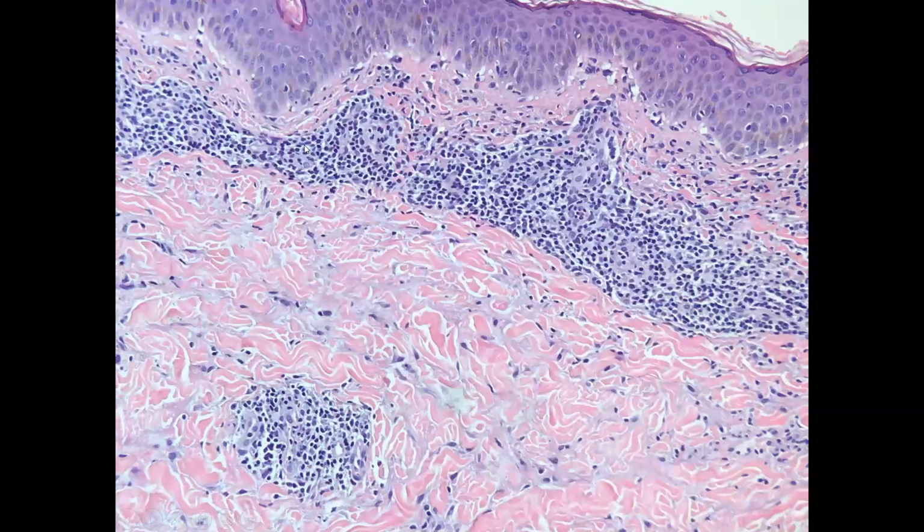And in this particular case, you see a little bit of vacuolar change. It's a subtle interface, but not those chronic cutaneous changes like we saw with DLE. This is more of a tumid lupus type picture.